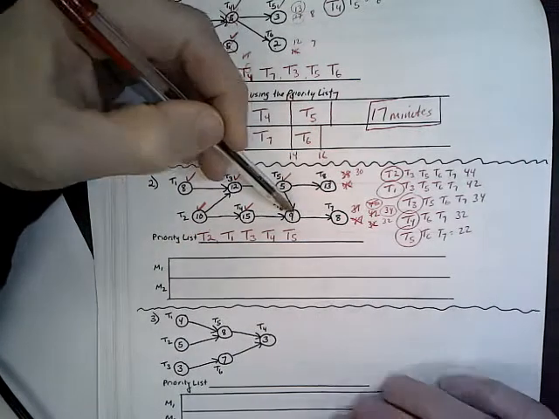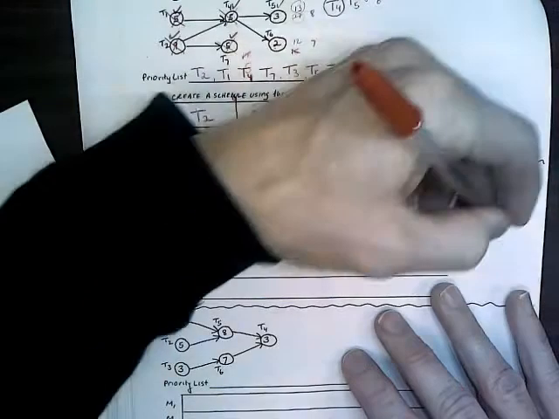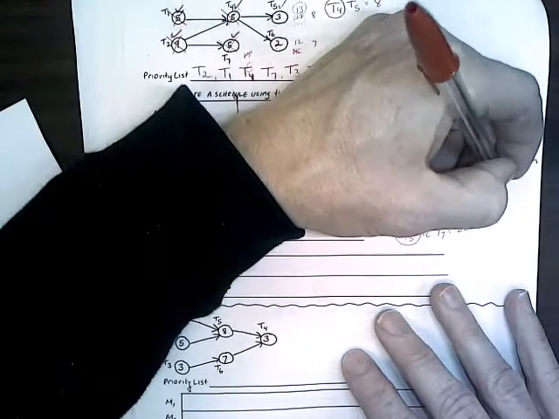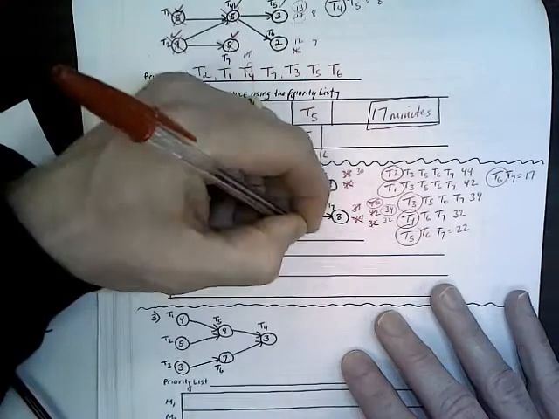Okay, so now you have a path here that's 17. 9 plus 8 is 17. So we got T6 and T7, which adds up to 17. We'll take the T6.